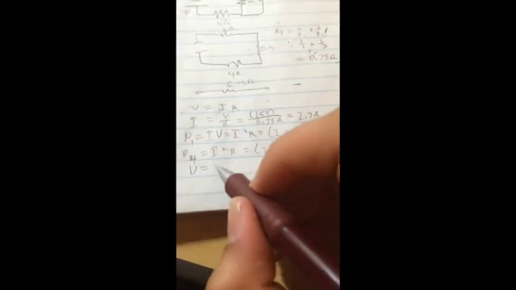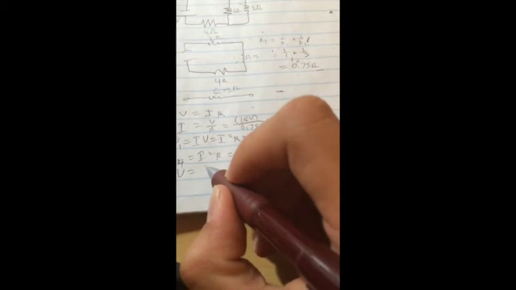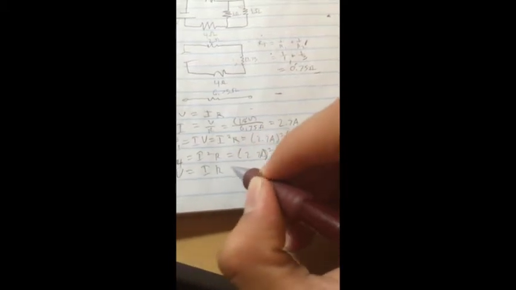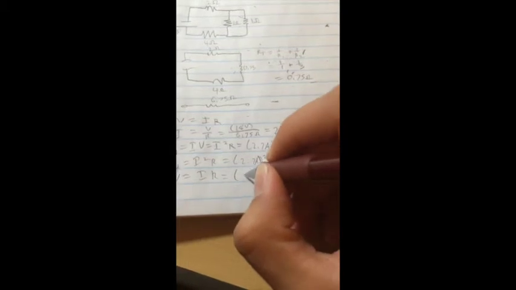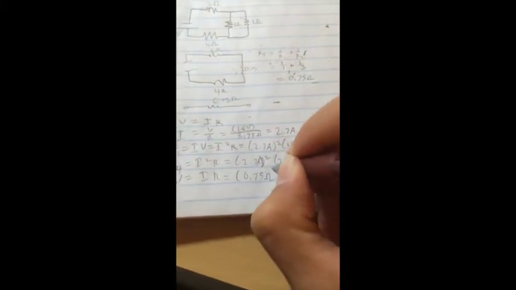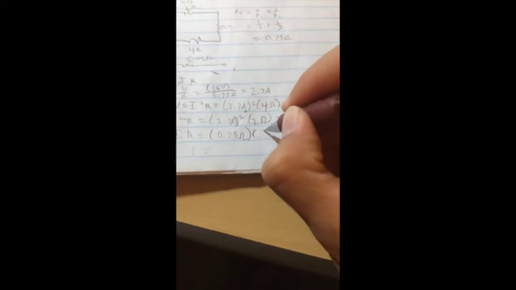And then from there we can break it down. We find the voltage for these two, which is V equals IR, and that equals the amount of amps times the resistance. 0.75 ohms is the resistance, and the current is 2.7 amps. Multiplied together, it's 2 volts.